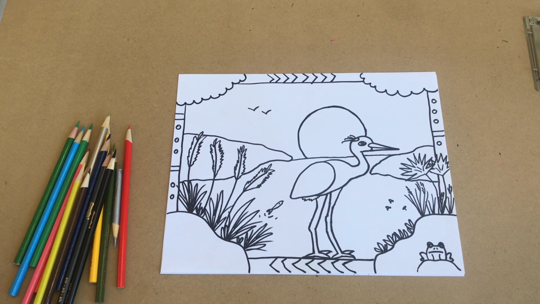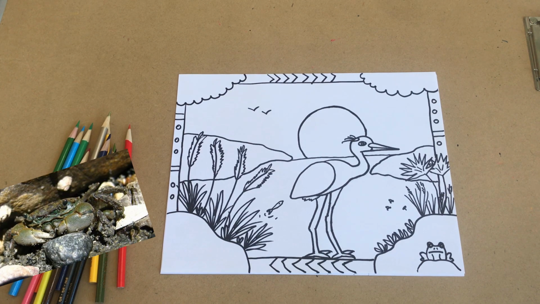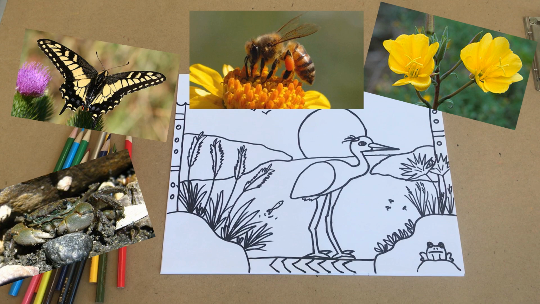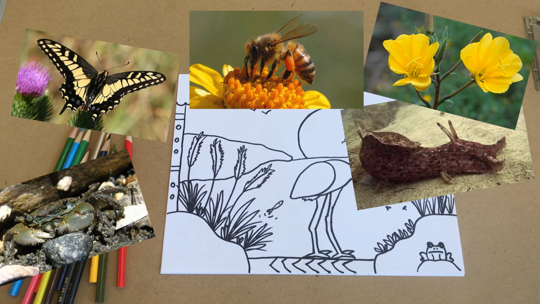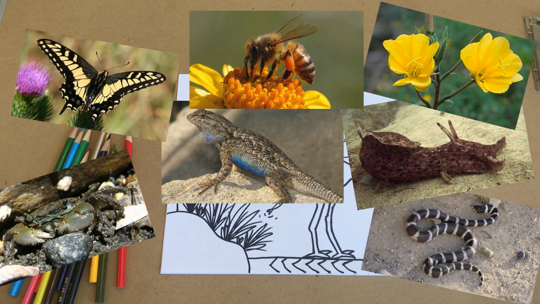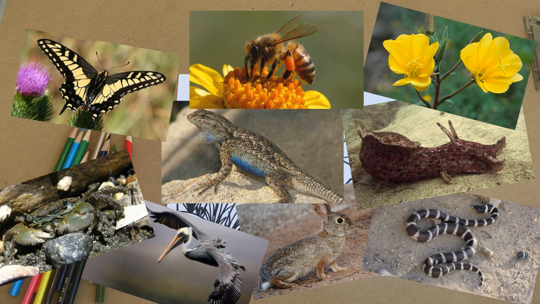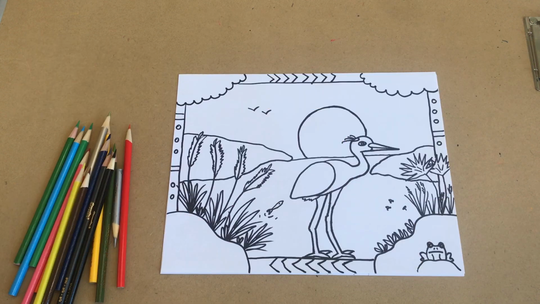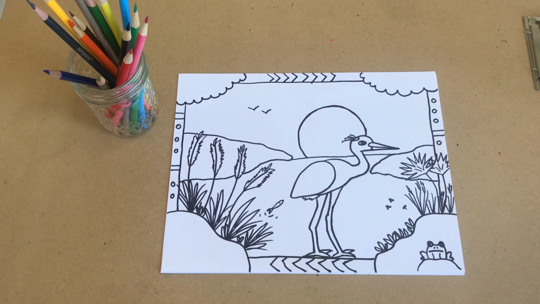Other options include crabs, butterflies, bees, flowers, sea snails, snakes, lizards, pelicans, rabbits. We could spend all day drawing these animals, but I've just chosen a few of them to add to our drawing. Now it's time to get coloring.